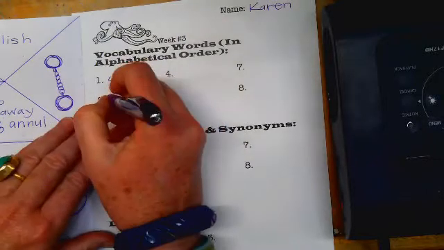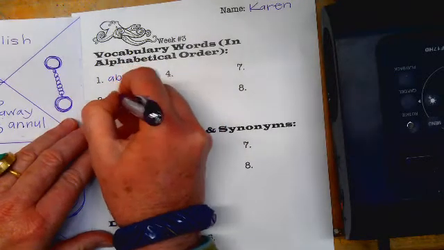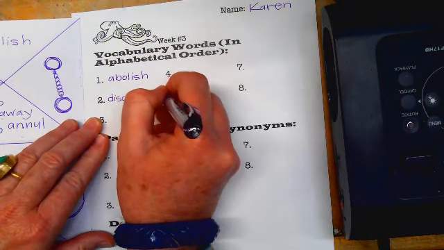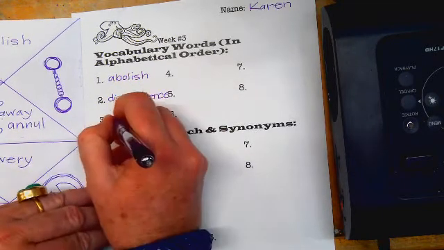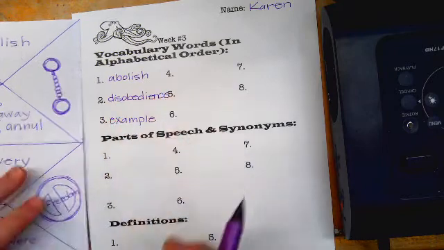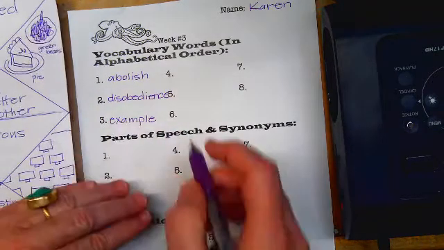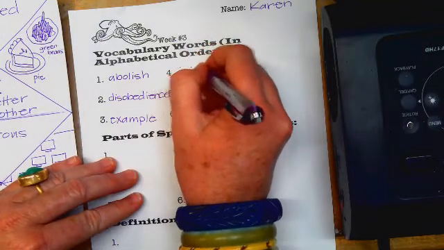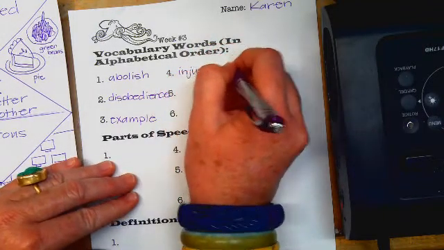So abolish was 1, disobedience was the next one. Number 3 was example. Number 4 was injustice. And I want to make sure I'm spelling them correctly.